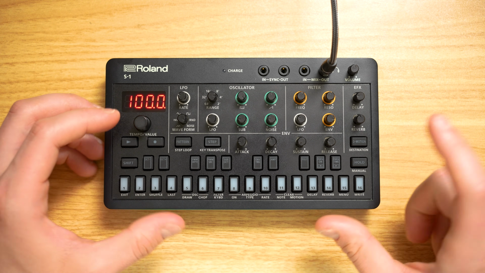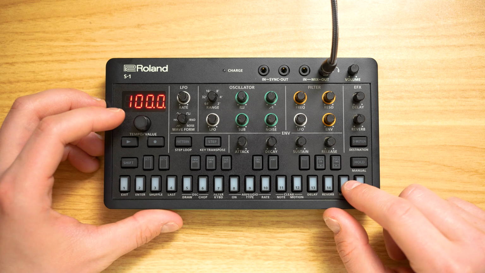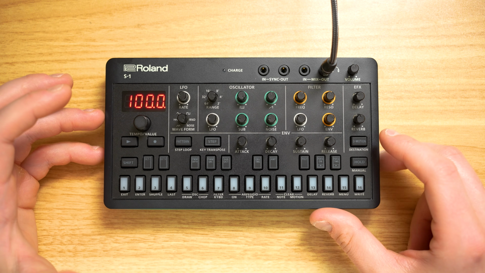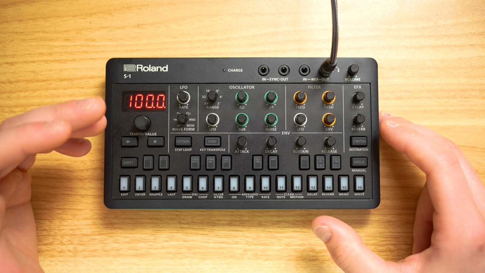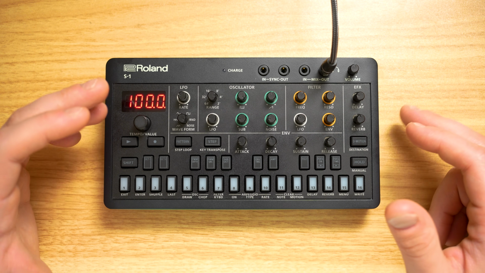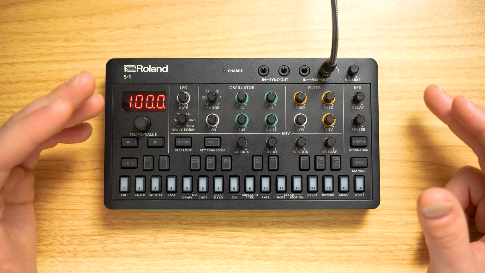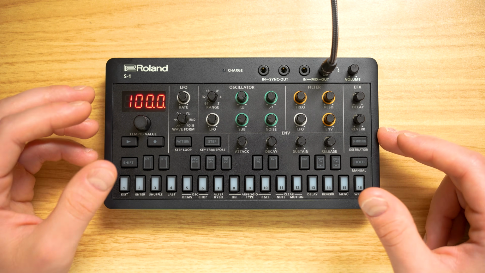I admittedly do not use the chorus that much on the S1. It's probably my least favorite part about the S1. I wish it just had a little more control, maybe like a dry/wet sort of control. Sometimes I feel like it muddies the waters a little too much.